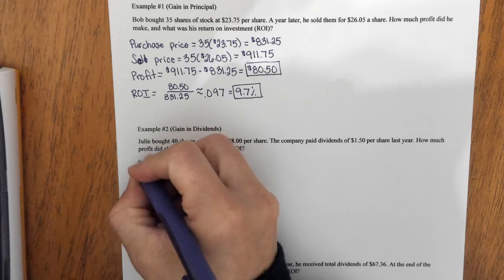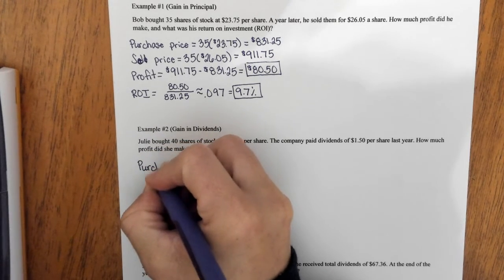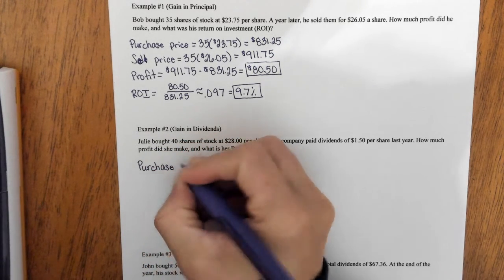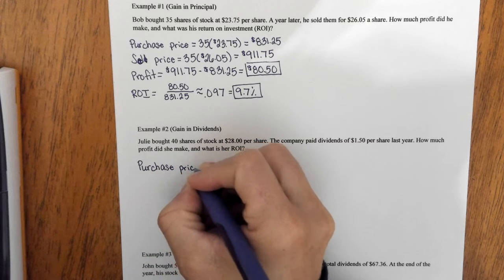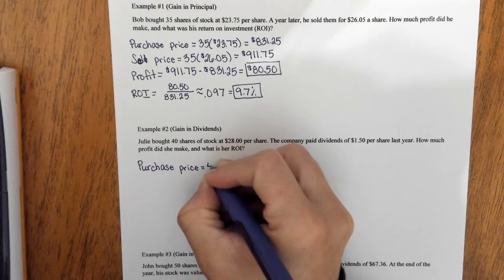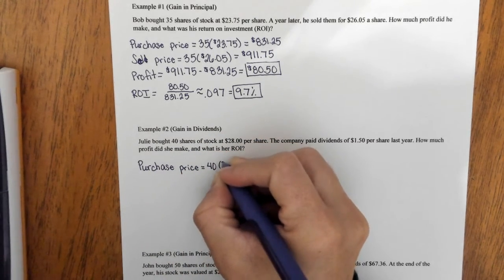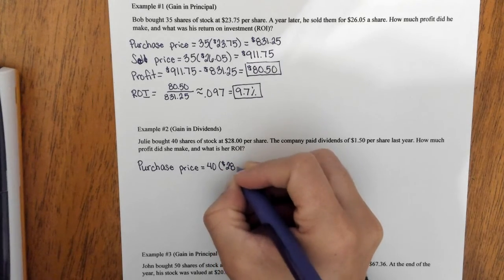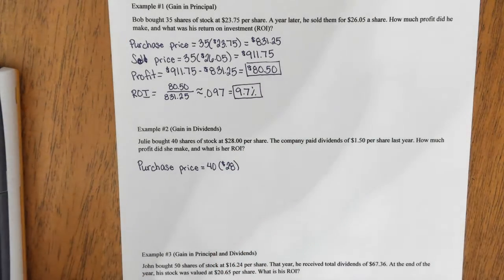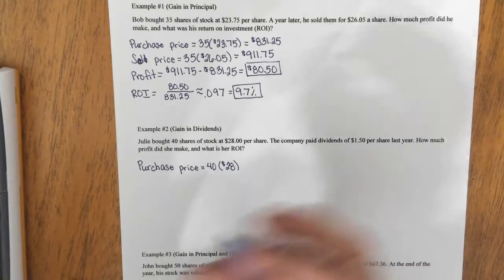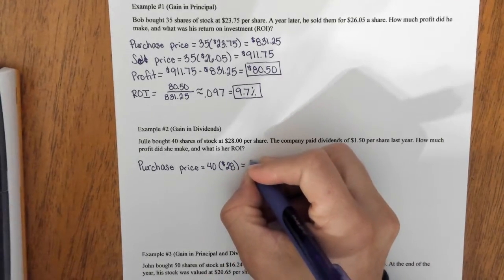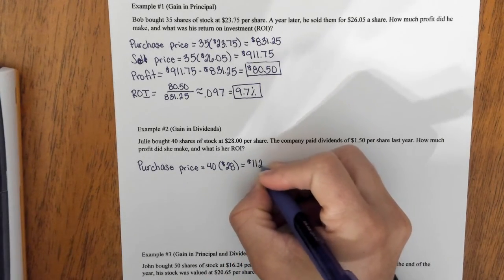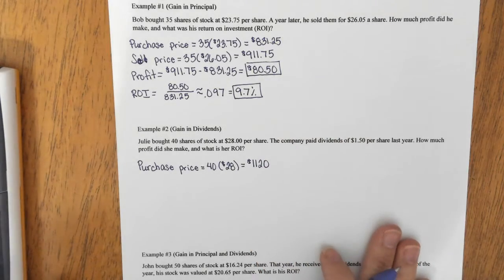So her purchase price is going to be 40 stocks times $28. So $1,120 is how much Julie is putting in.